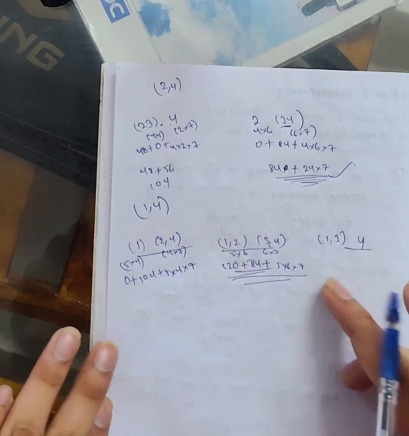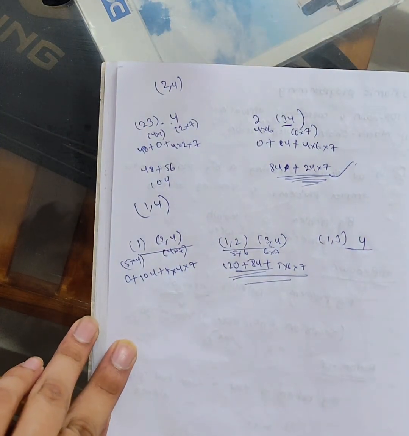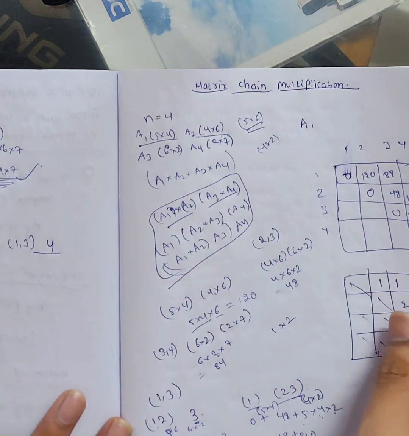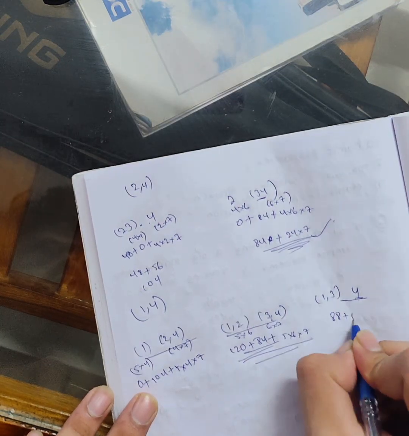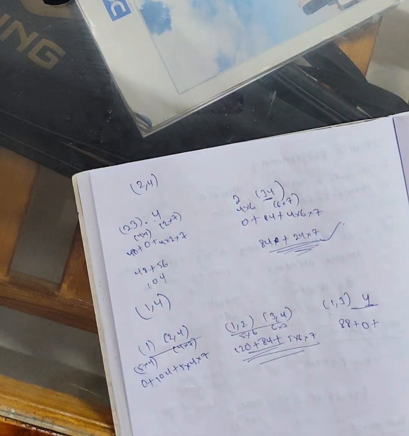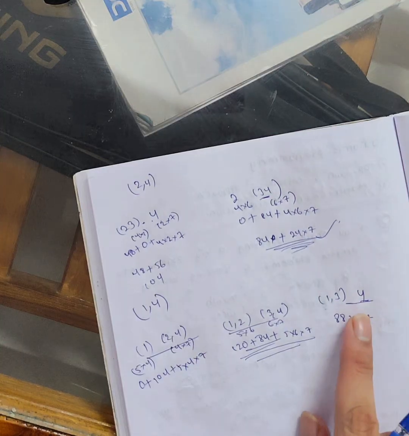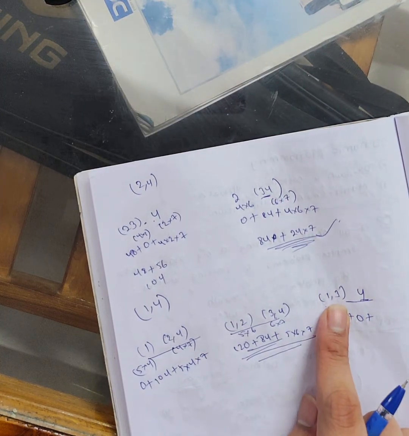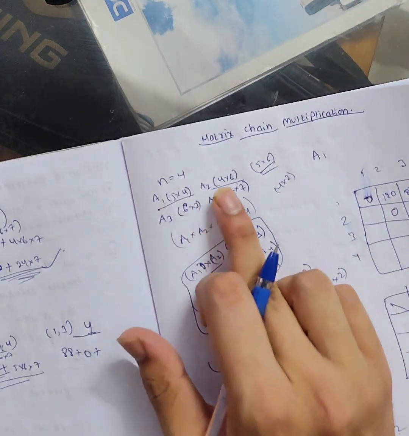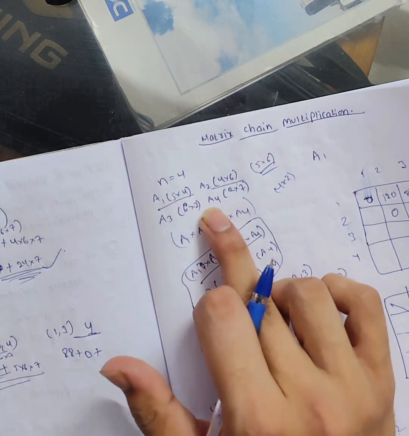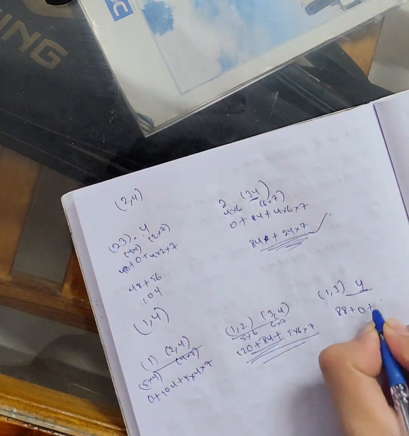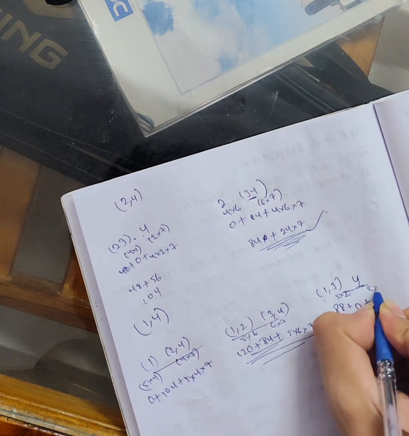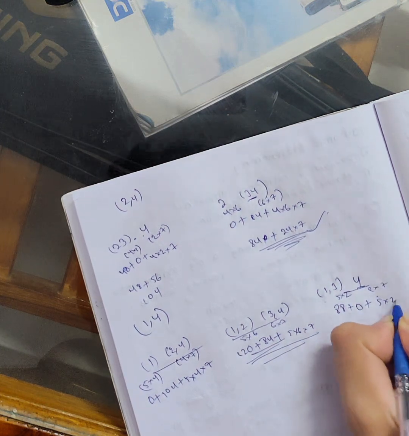And 1 3 4. 1 comma 3 value is 88, right? Observe that matrix as well. And only for 4 0. And for 1 3 4, so 1 3 into 4. There is also multiplication, right? What is the resultant matrix of 1 3? That is 5 2. 5 2 will be the resultant matrix. And for 4 2 7. So that's why I'm using 5 into 2 into 7.